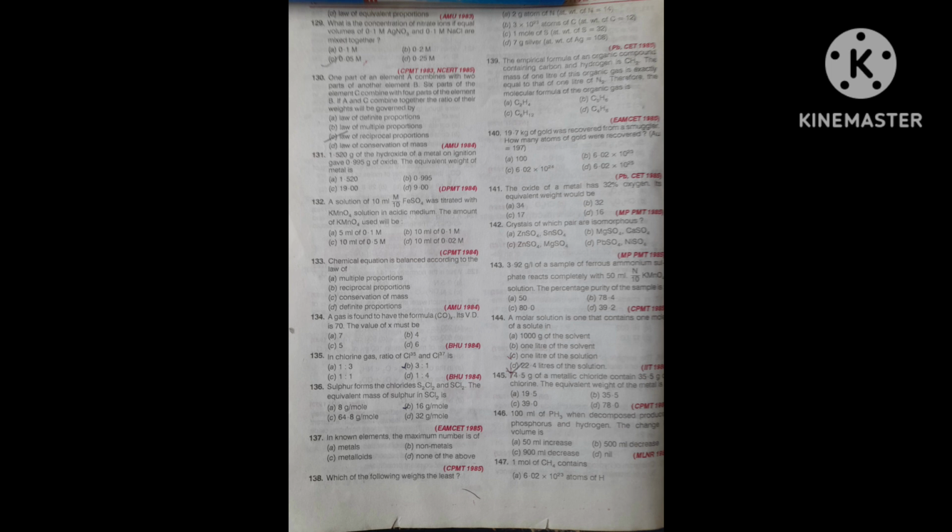Its correct answer is ZnSO4 and MgSO4. Why? Because they have a similar molecular formula. Both ZnSO4 and MgSO4 have a similar molecular formula.